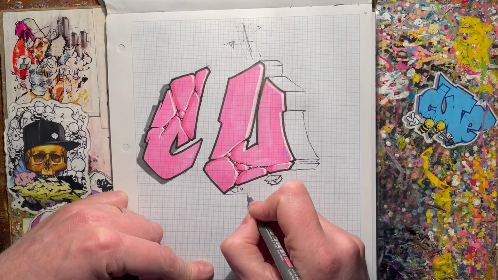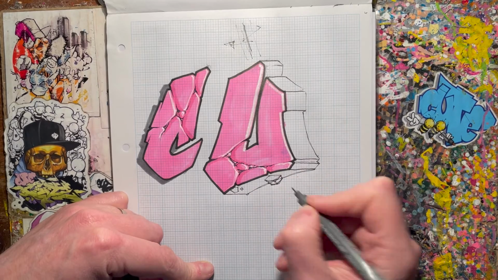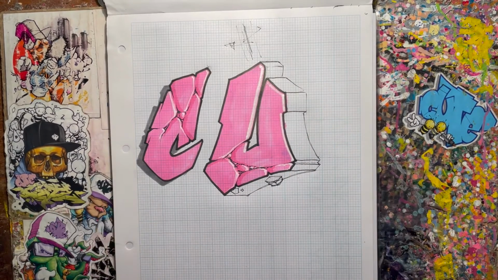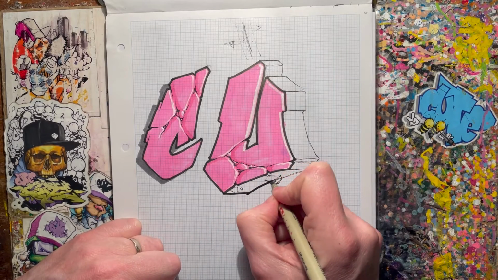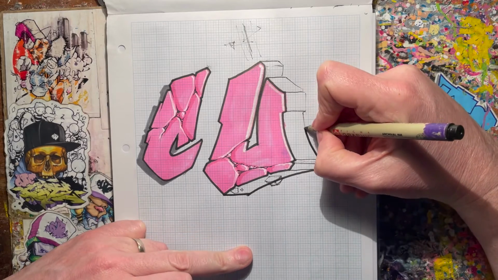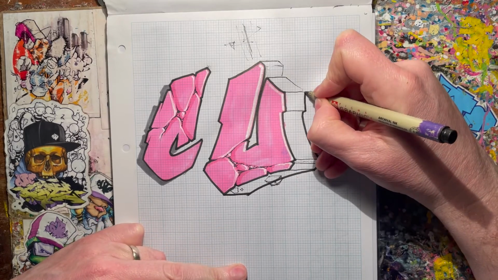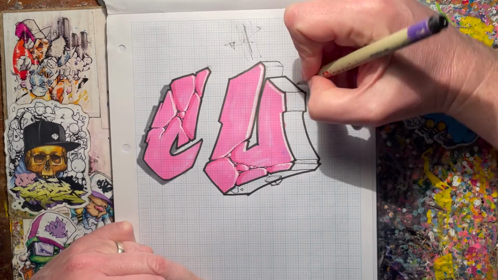Ignore them bits. I just did them as an example. There you go. Bit of 3D. You'd obviously thicken that out so it was the same consistency as your letters outline. There we go.